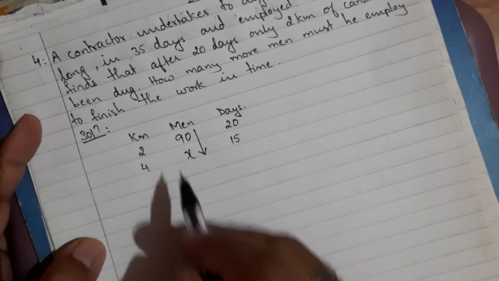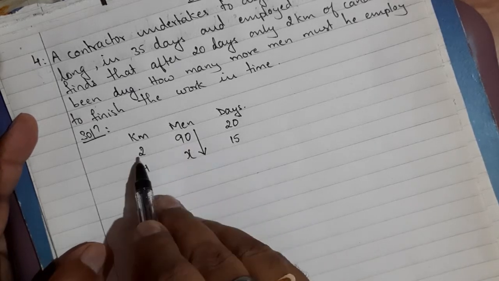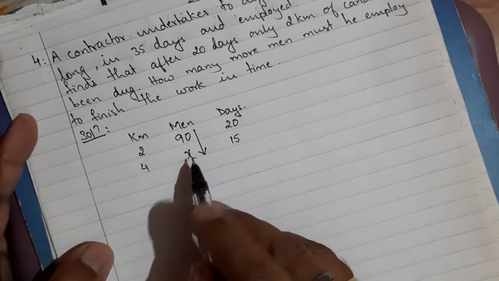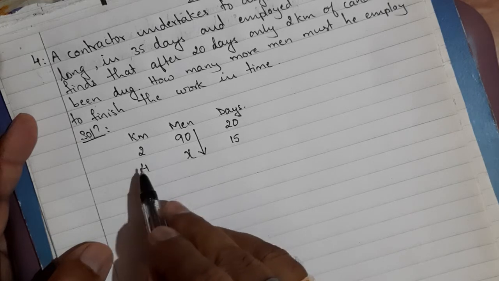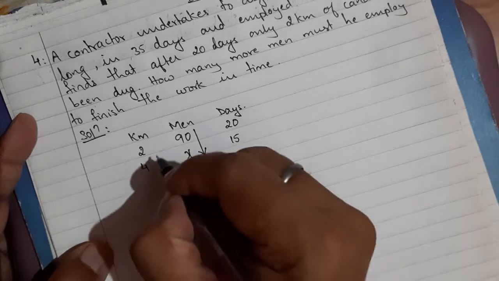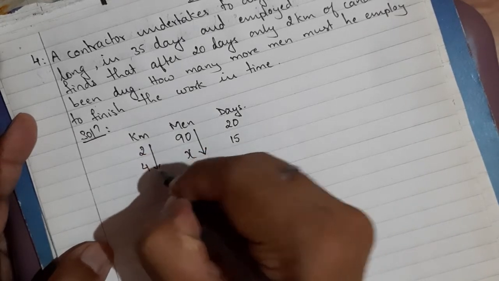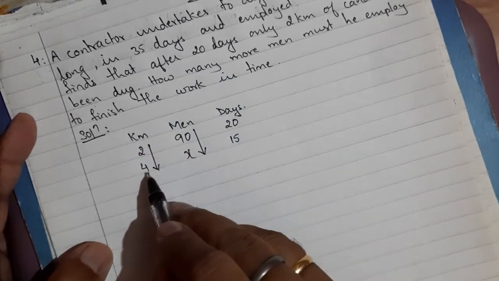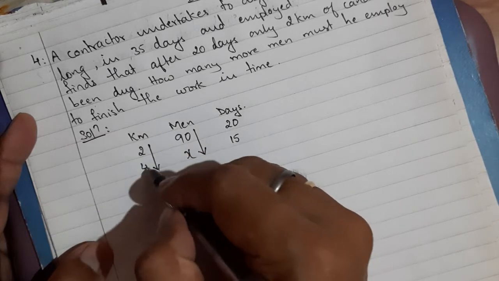Kilometer and men. 90 men, 2 km. That means if the length or distance is more, we require more men. It is a direct variation, so in the same direction. More distance, more men, so the arrow will come downwards.